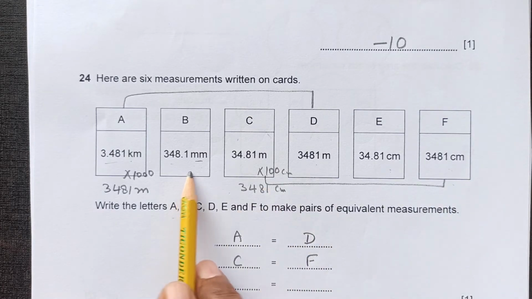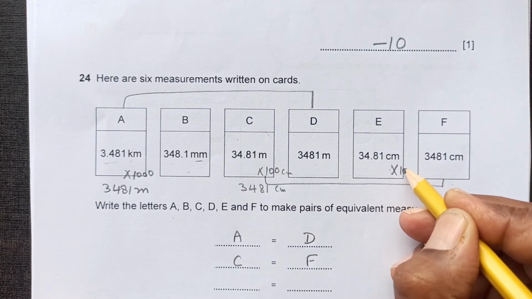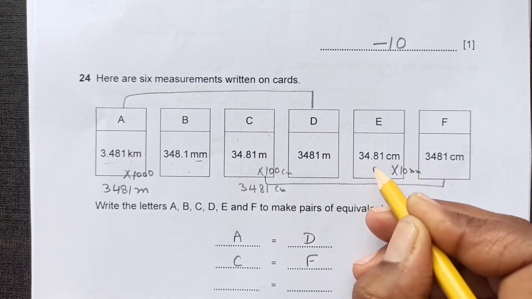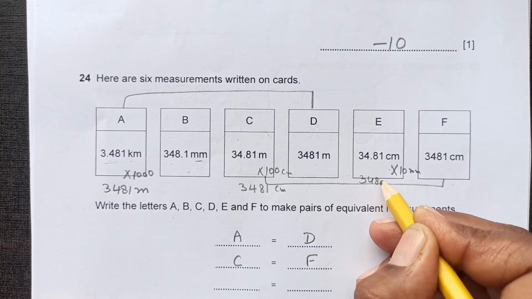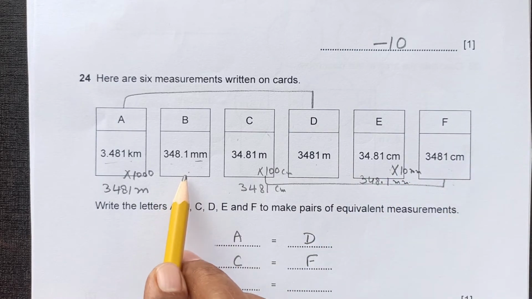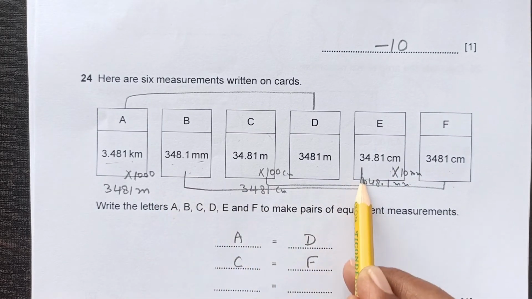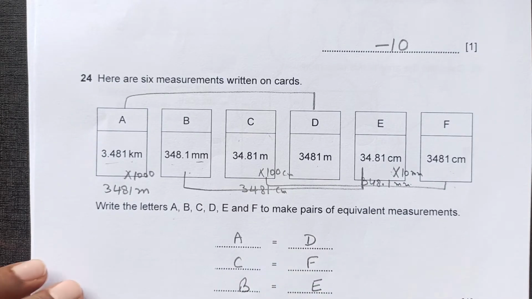Now we are left with B and E. This is centimeter. If I multiply by 10, it will become millimeter, so 348.1 millimeters. This is millimeter, and this is also millimeter. So B and E can be the same. So B is equal to E, right?